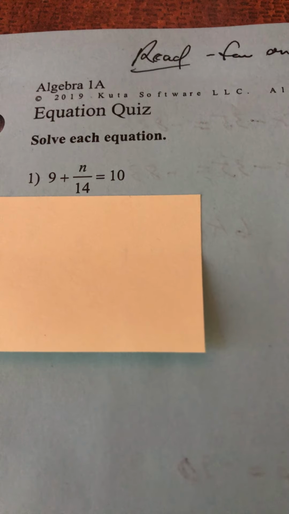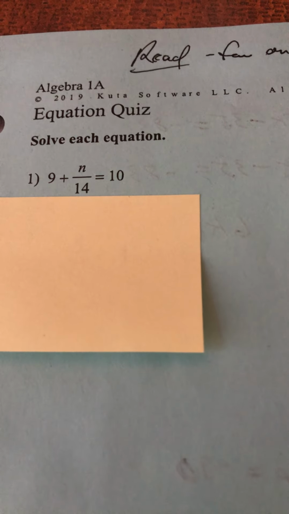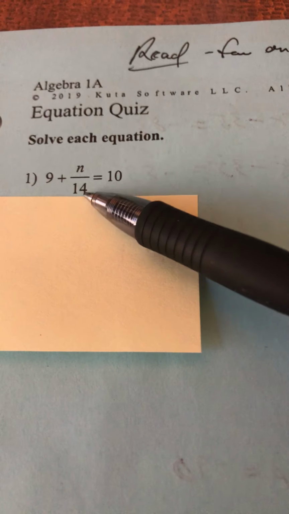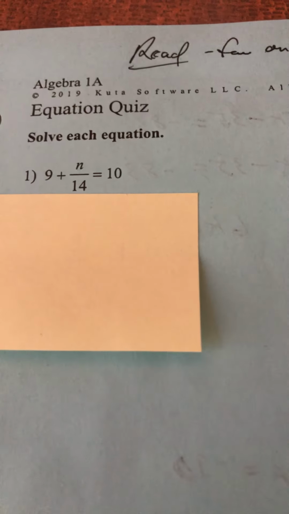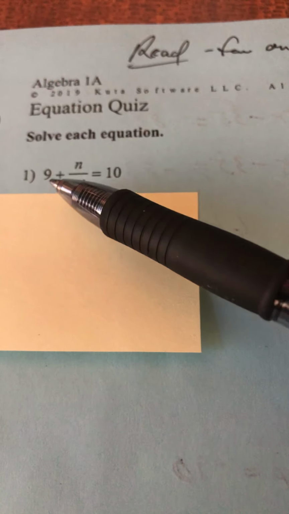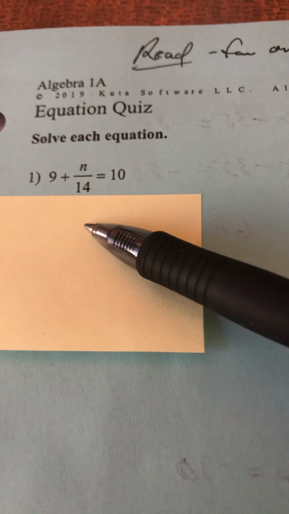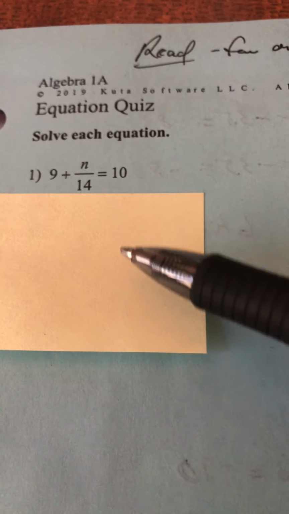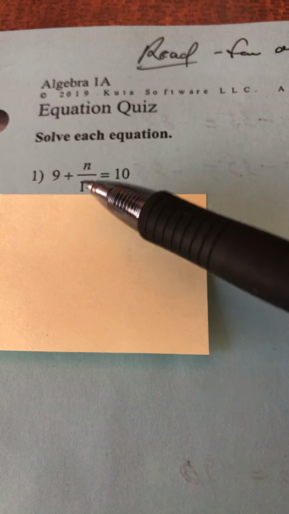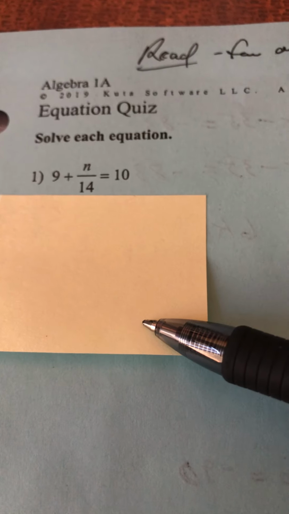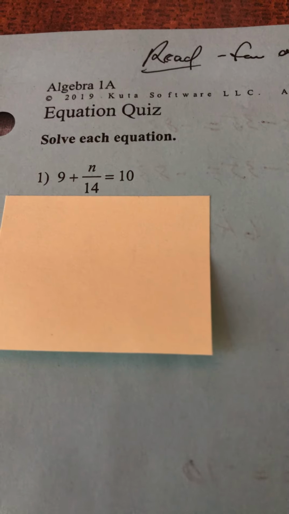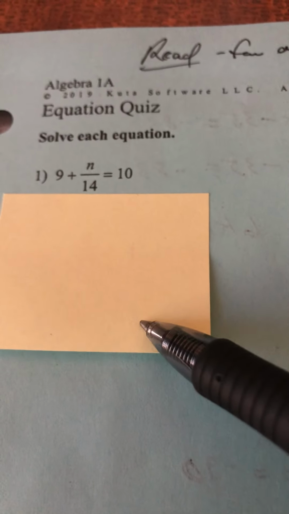You're going to have to pause this as I go on because I'm just going to rip through these and tell you step by step what to do. After you subtract 9 from both sides, then you're going to multiply both sides by 14 to get what n equals. Okay? So your two steps: subtract 9 from both sides. You get n over 14 equals whatever 10 minus 9 is. Multiply both sides by 14, that gives you n by itself. And n equals 14 times whatever 10 minus 9 equals.